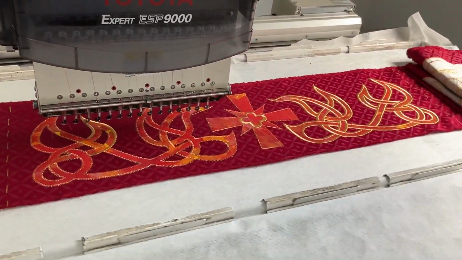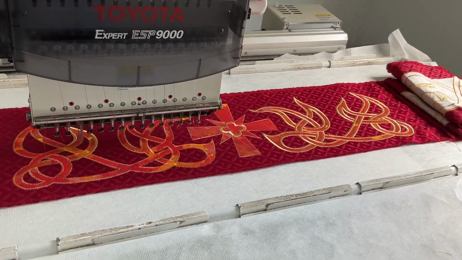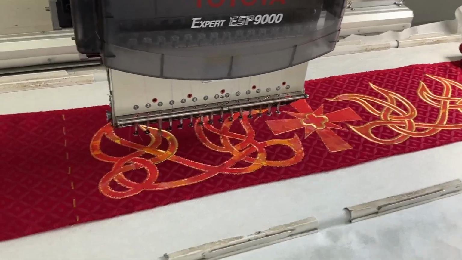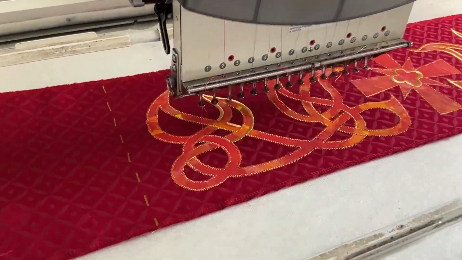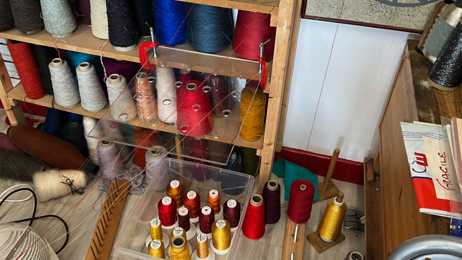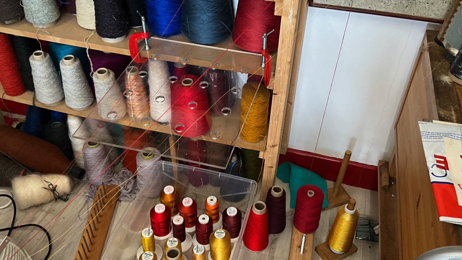Once the stitching is complete, I do a check to make sure that everything has stitched as it should before removing it from the frame, just in case there's anything that needs to be corrected. With all the embroidery complete, the next step was to weave the fringes.